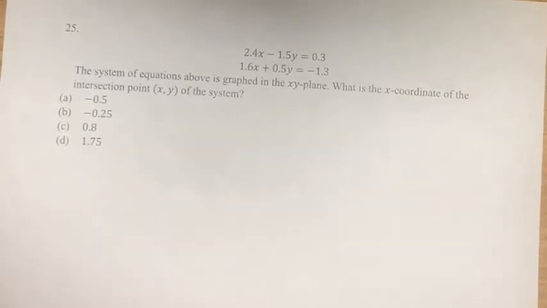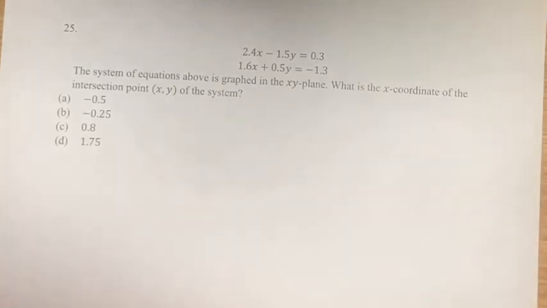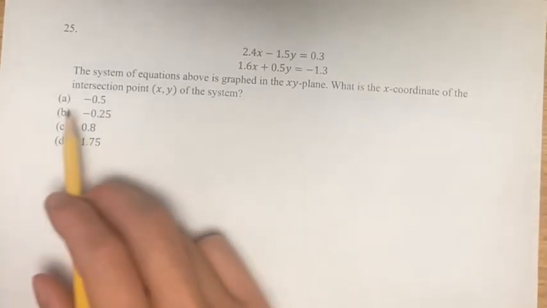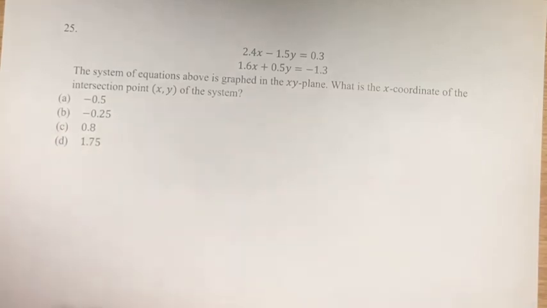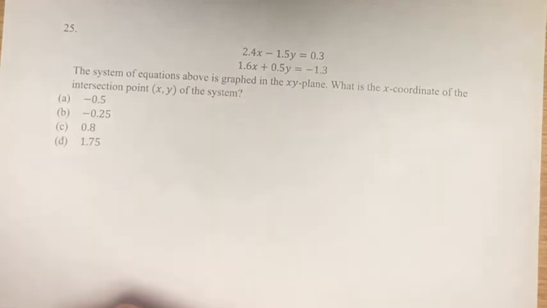In this problem, we're given a system of equations which is graphed in the xy plane. We're asked what is the x-coordinate of the intersection point (x, y) of the system. So to find this, we have to solve this system of equations and get our value of x.